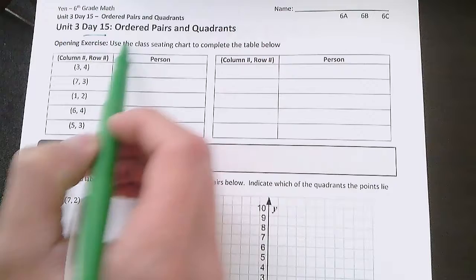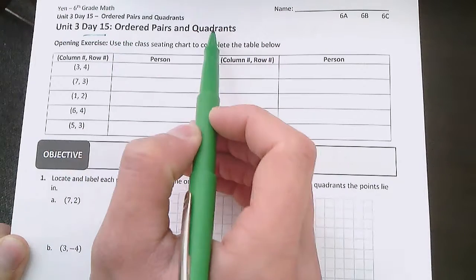Today we're going to be working with ordered pairs and quadrants.